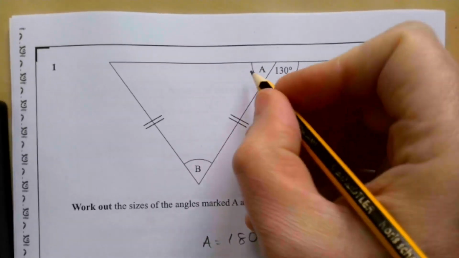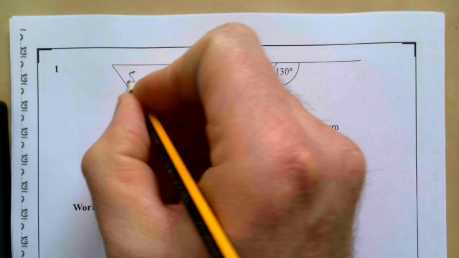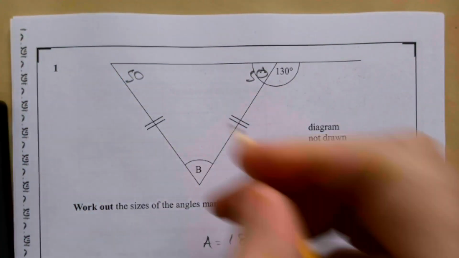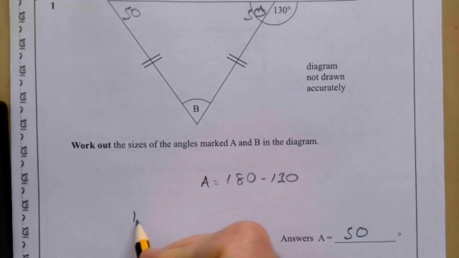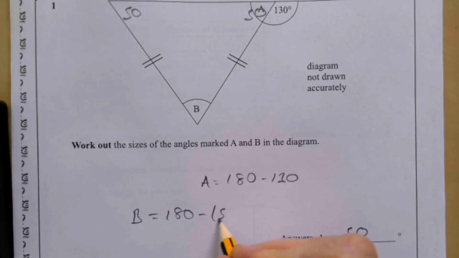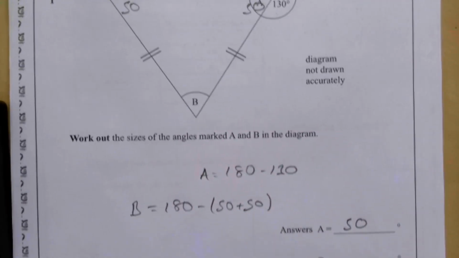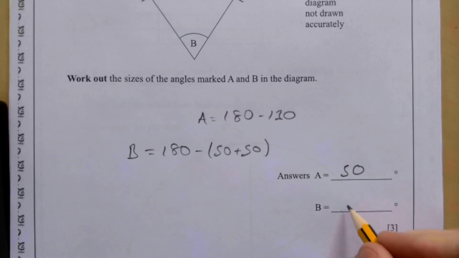Next one then, this is 50, and because it's an isosceles triangle, then that's 50 as well. So 50 plus 50, so B equals 180 take away 50 plus 50. 50 plus 50 is 100, so take it away then from 180, and we get an angle then of 80 degrees.